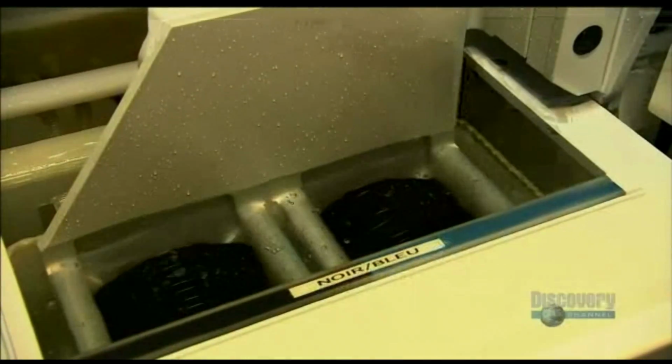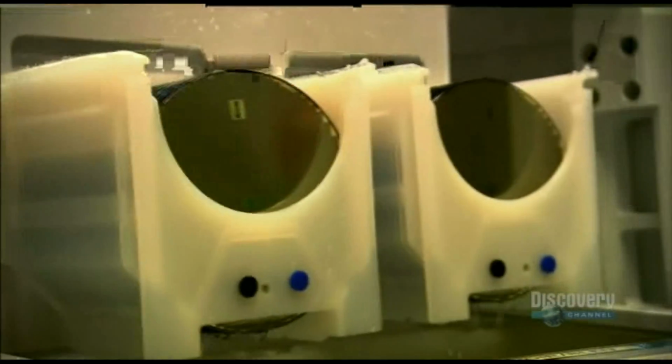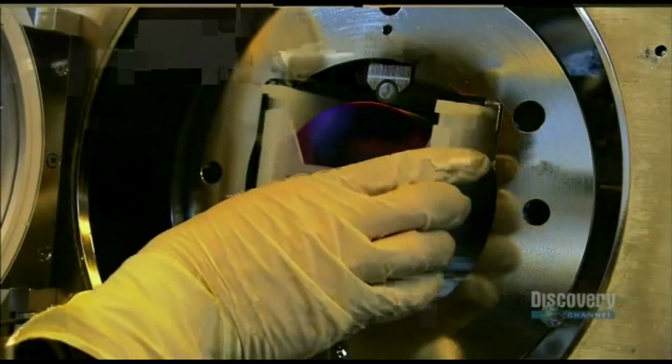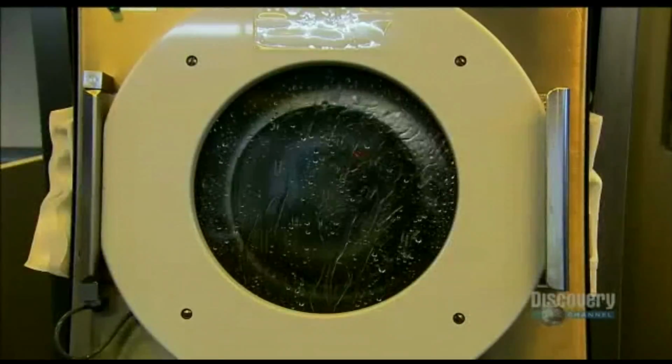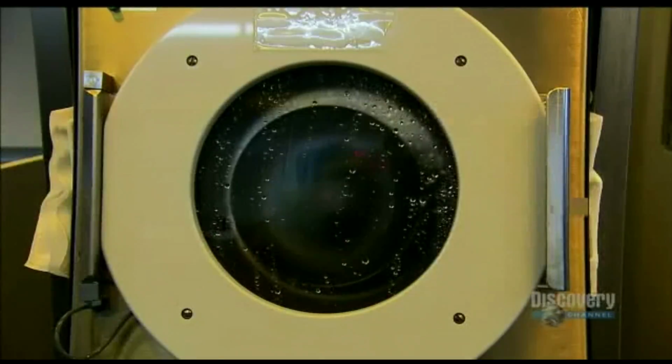Next step, a thorough rinsing in tap water to remove the residue. Then a rinse with purified water to remove any impurities left by the tap water. Throughout production, contamination is a concern. A single speck of dust can ruin an entire wafer.